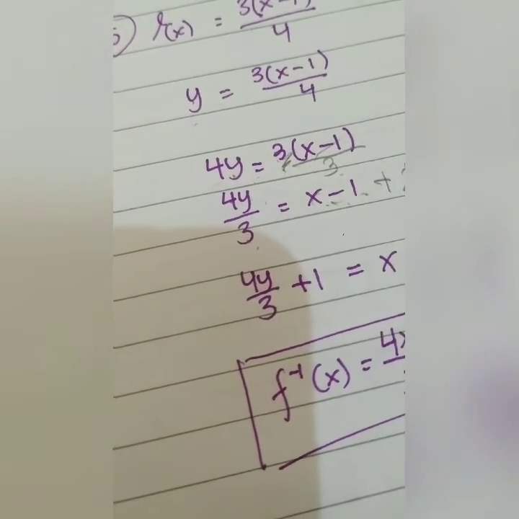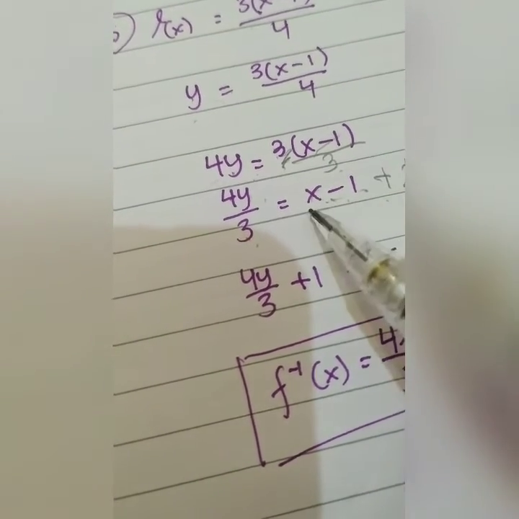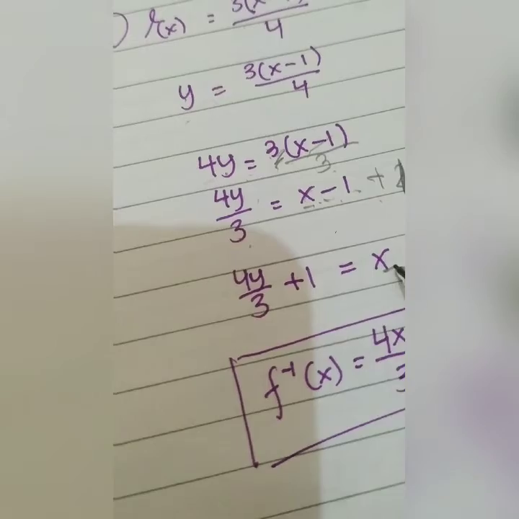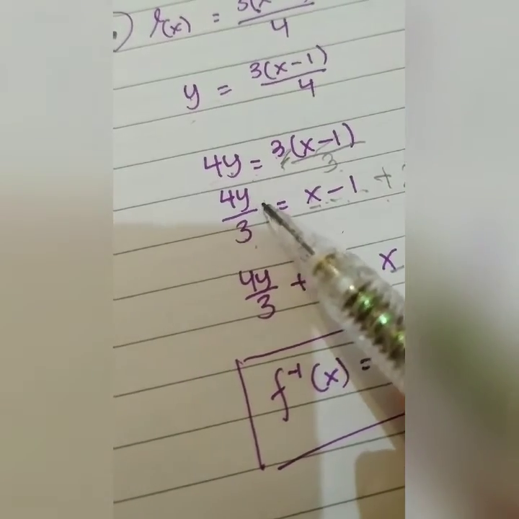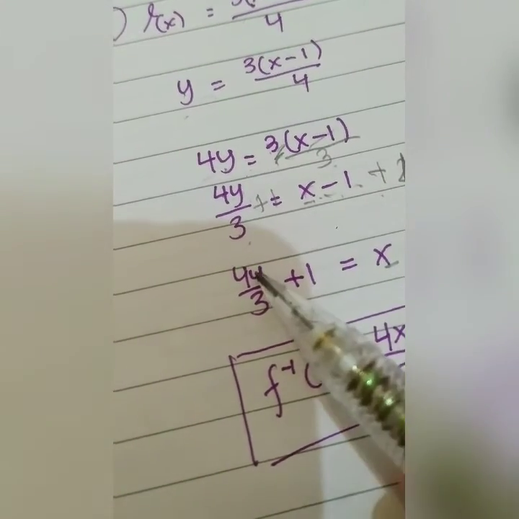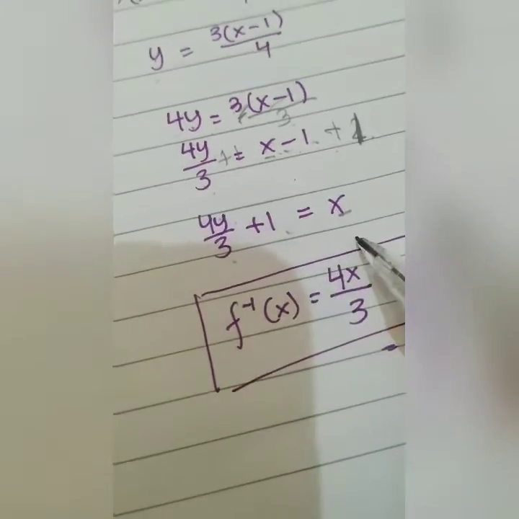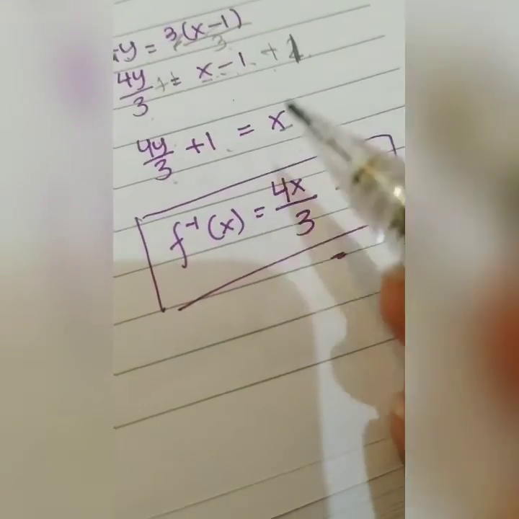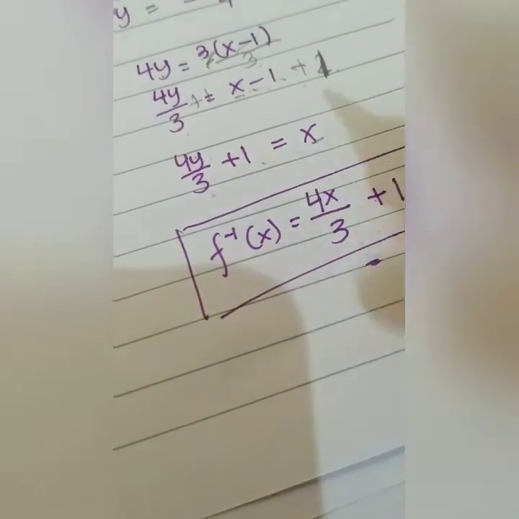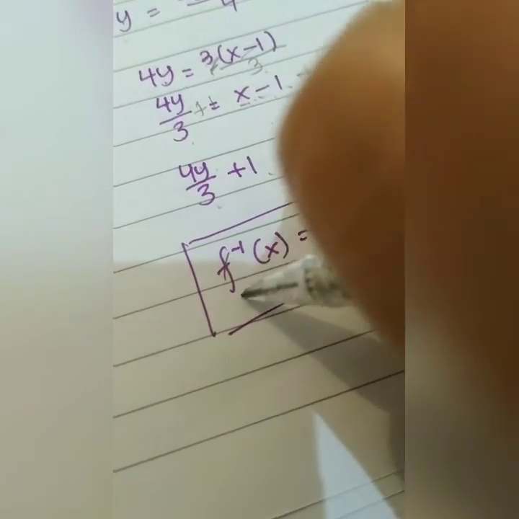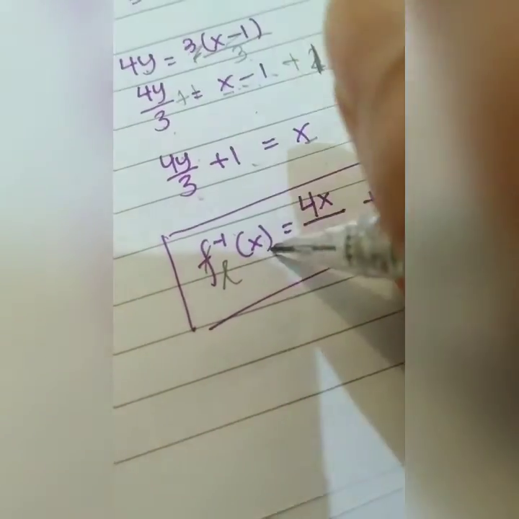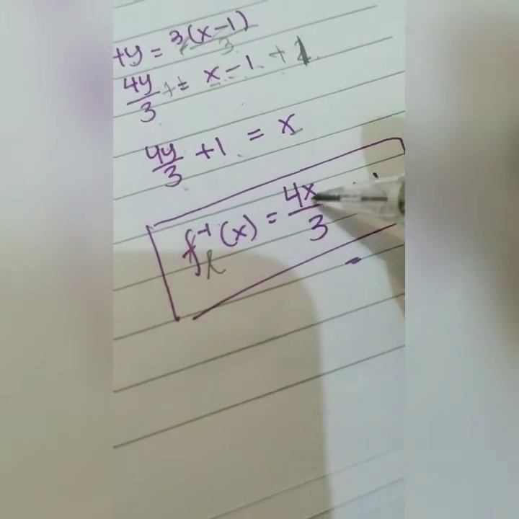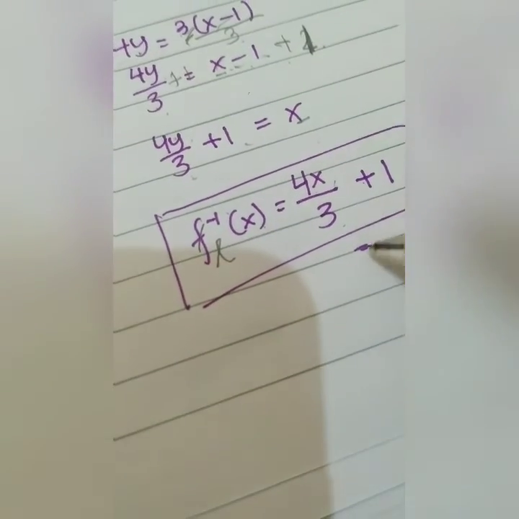So negative 1 plus 1 is 0. So x is alone here, and then here is plus 1, becoming 4y over 3 plus 1 equals x. Same as the inequalities, if you still remember. So it should be L inverse x equals 4x over 3 plus 1.